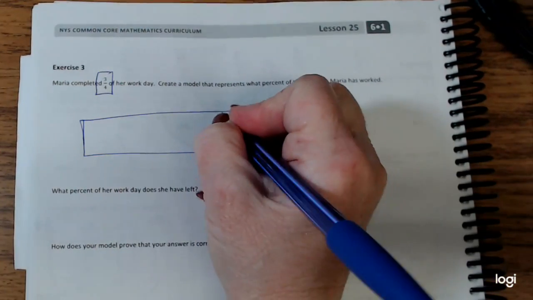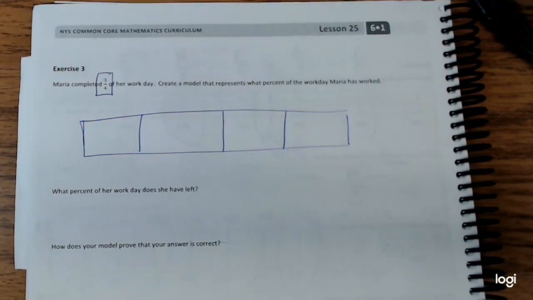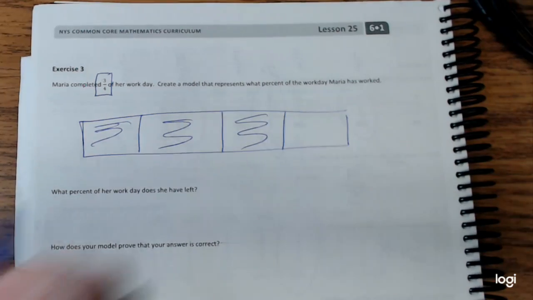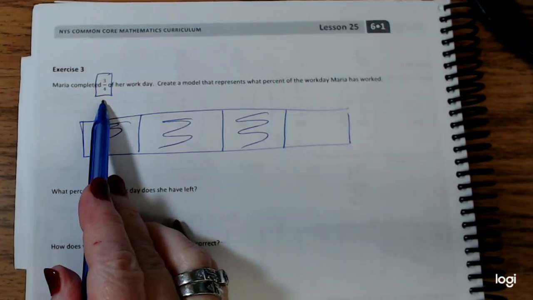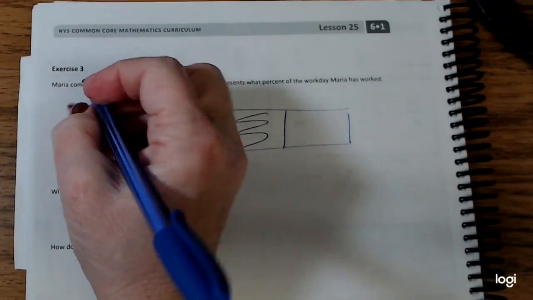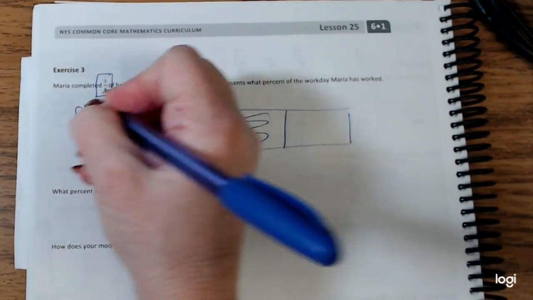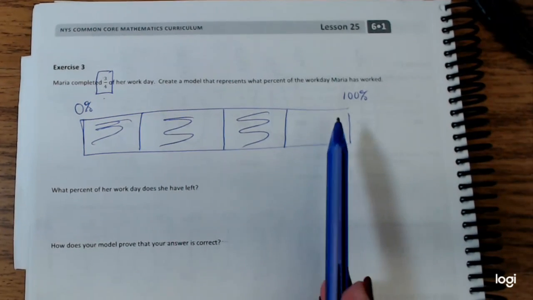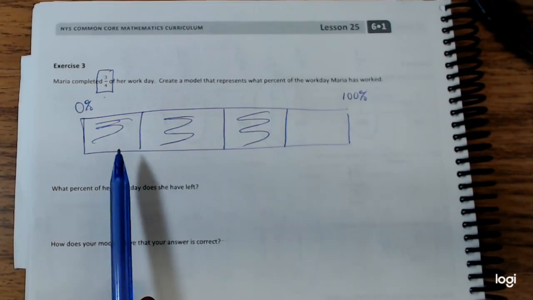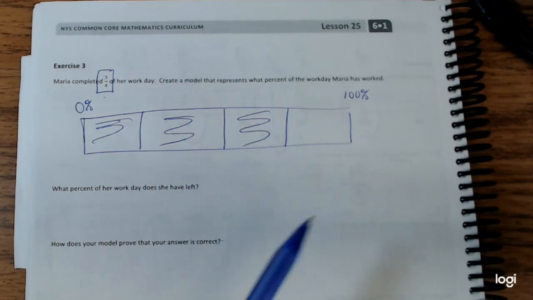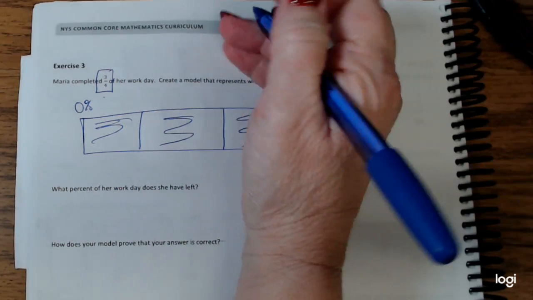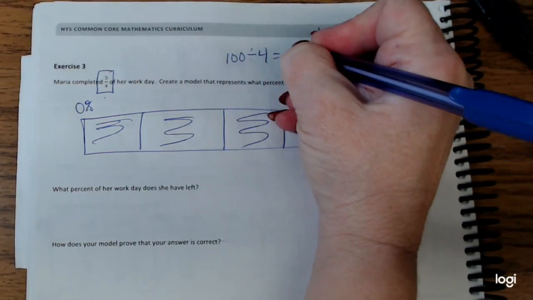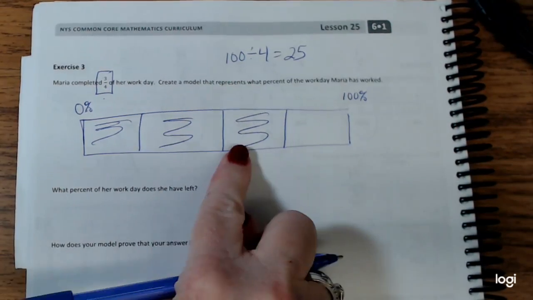Let's see, I've got 4 boxes here. We're going to go ahead and color 3 out of the 4. Okay, so we made our fraction. Percents, we're going to do on the top, so we have a 0% here, and we're going to go up to 100% here. 100%. What would be 100 divided by 4? Well, most of you know 100 divided by 4 is 25. So we're going to count by 25s.